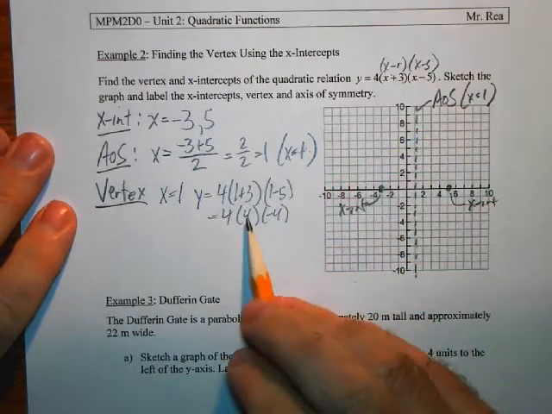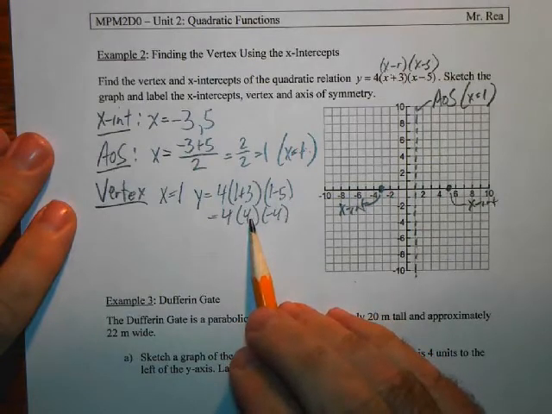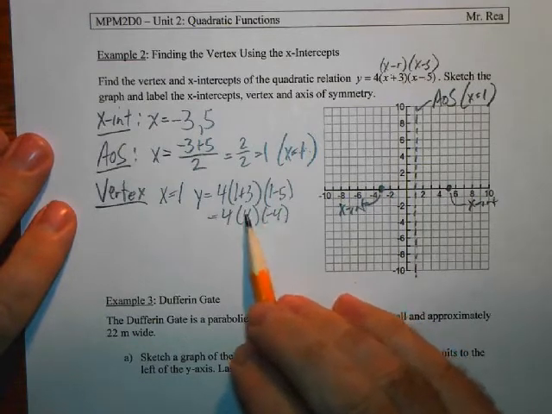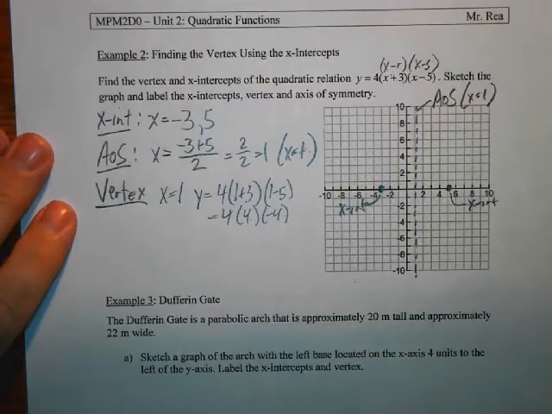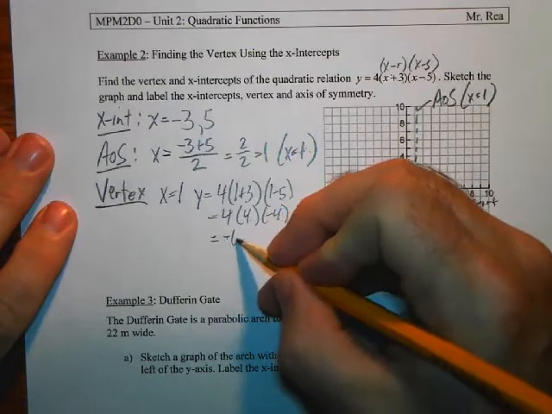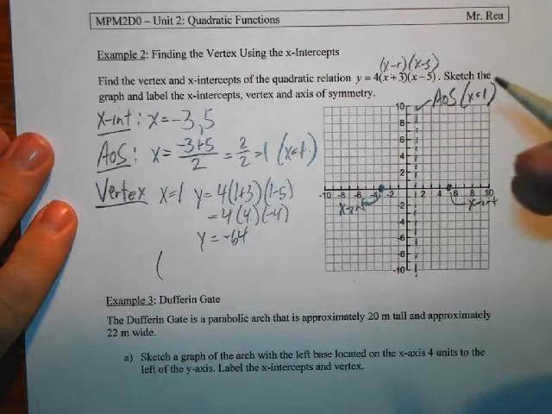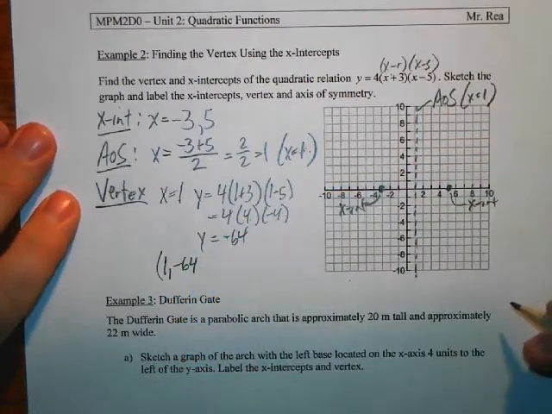So remember I said these will always be the same number but opposite sign. It's just a coincidence that these two examples were 4. That's not what they will always be, but you'll always see the positive and the negative of the same number here. So this looks like it's going to be a huge number. 16 times 4 is negative 64. So the y-coordinate is negative 64. So the vertex is 1, negative 64.